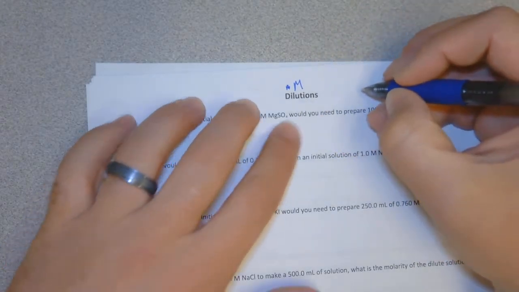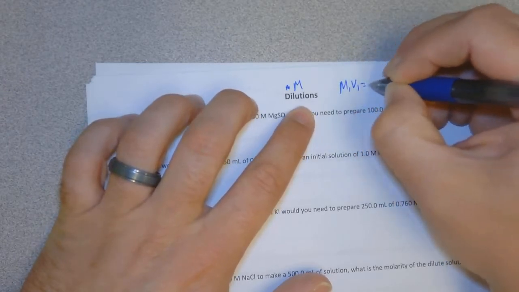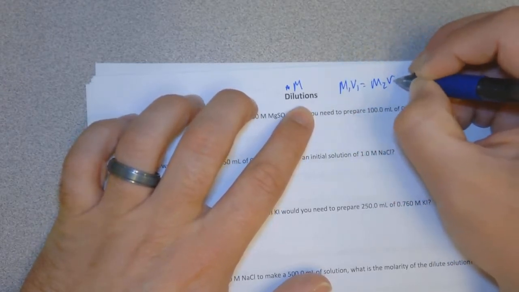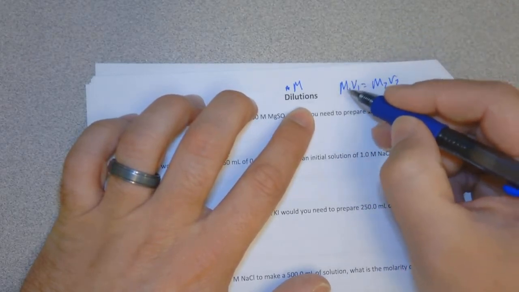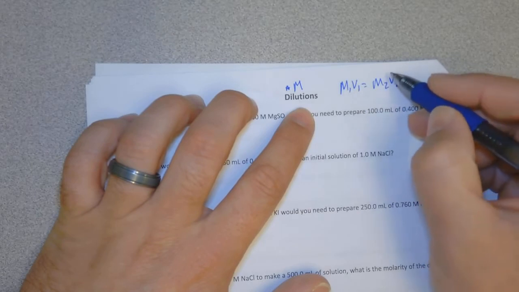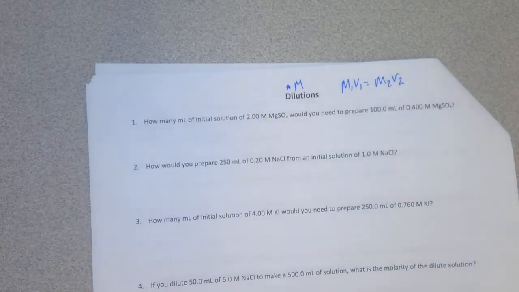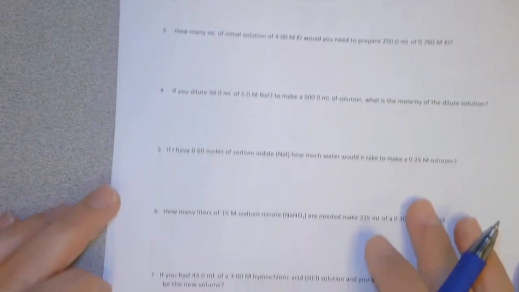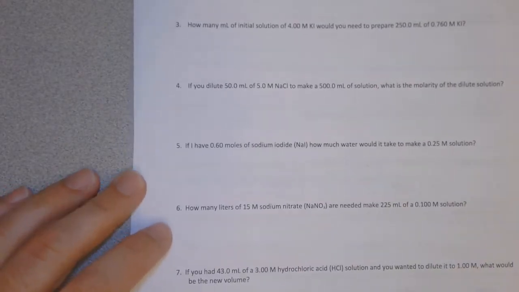And so the formula for dilutions is always going to be M1V1 equals M2V2, okay? This one set is all your initial, what you start with, and M2V2 is your ending, what you desire, what you're trying to get into, okay? So we did the first couple in class. If I come down here to do some of the bottom ones, we could start with number 6 here.